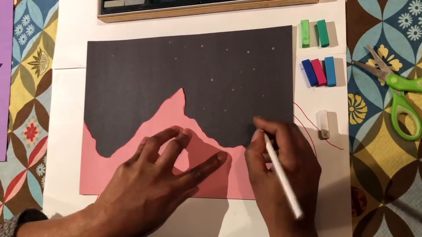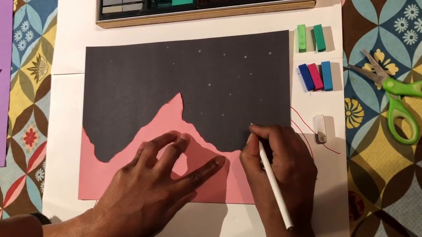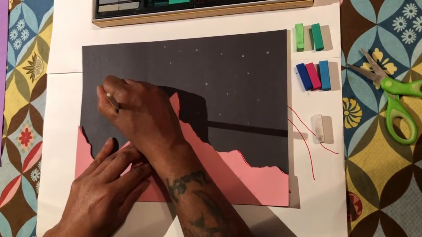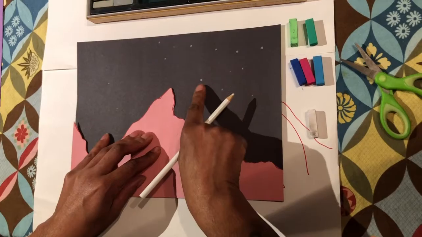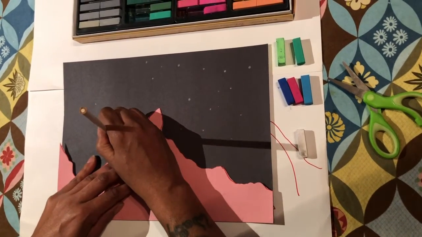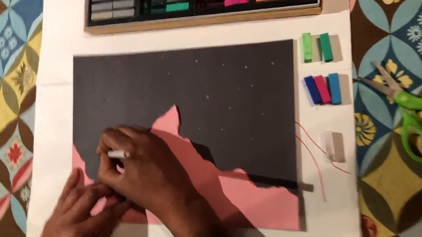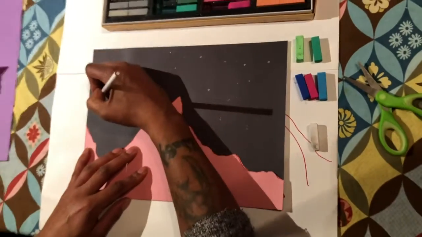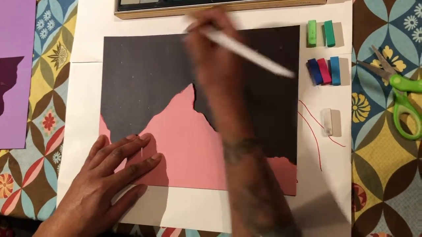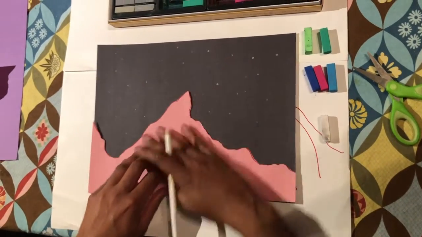You see how they're different sizes? The different sizes make it look like some of the stars are closer to us and some of the stars are further away. That star looks like it's closer to me. That star looks like it's far away from me. And that's how the stars should look, because all the stars in the sky are not the same exact distance between where you're standing at this very moment and where they are at. Okay, so there's my stars in the sky.